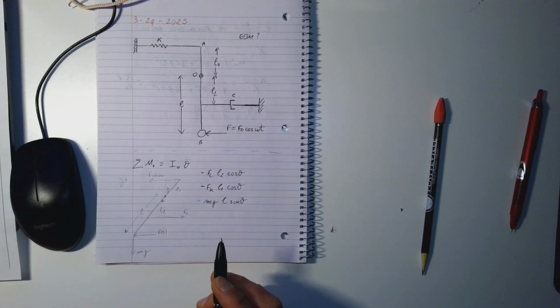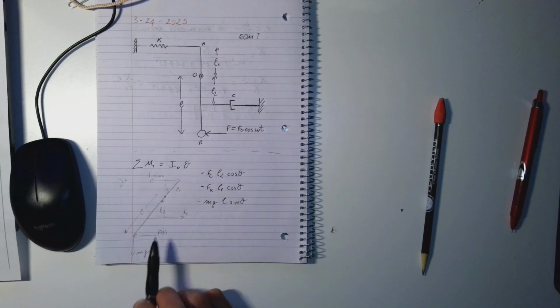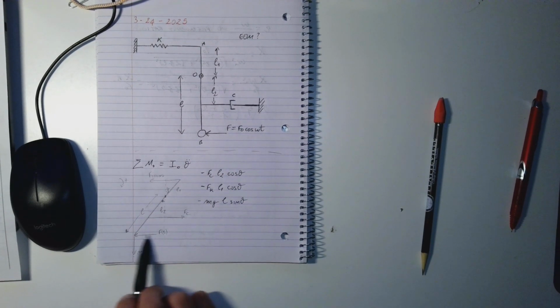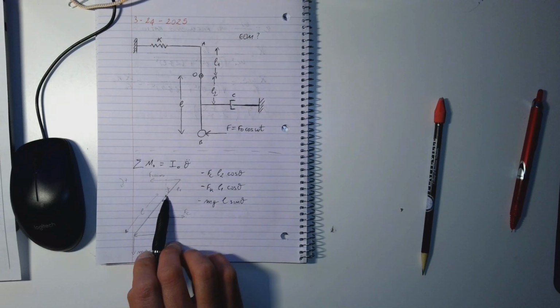And then, what else do we have? We have the external force. This force also has a moment with respect to this point.